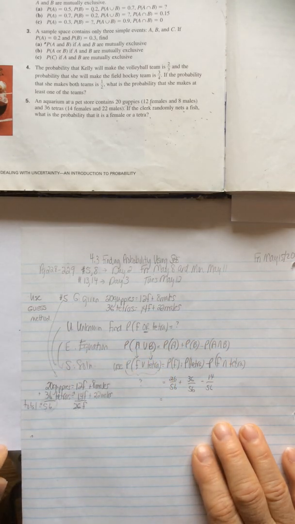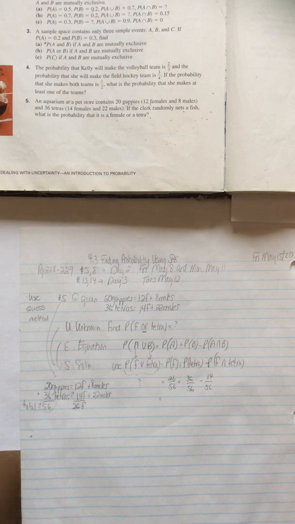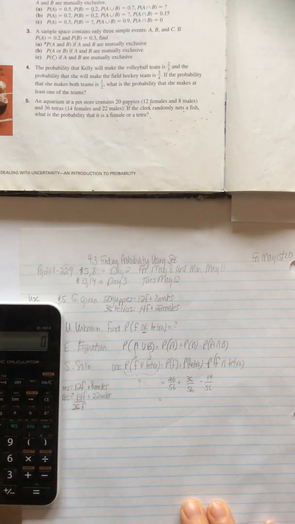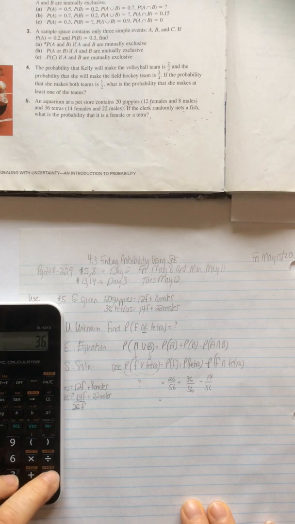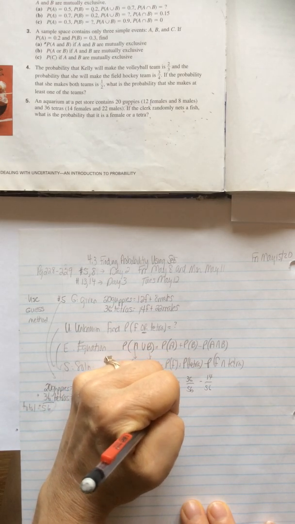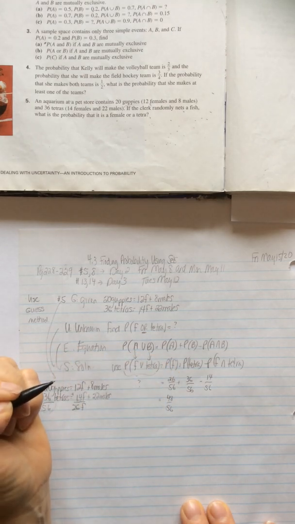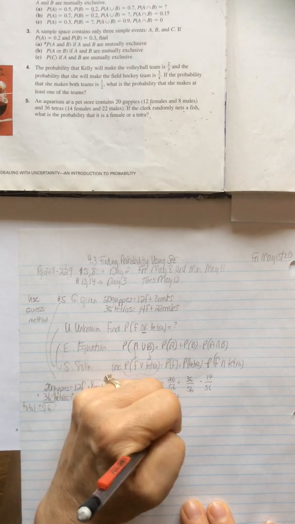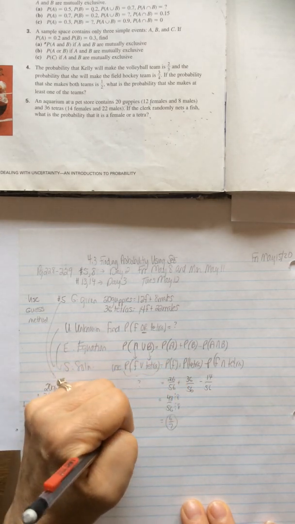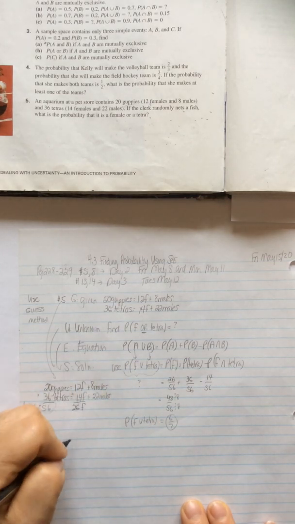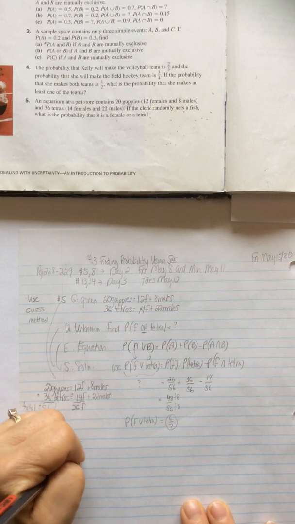So you add them up. You've got the 26 and the 36. Take away the 14. It's 48 out of 56. Divide that by 8. So you've got 6 out of 7. Okay, so then the last S is the sentence.